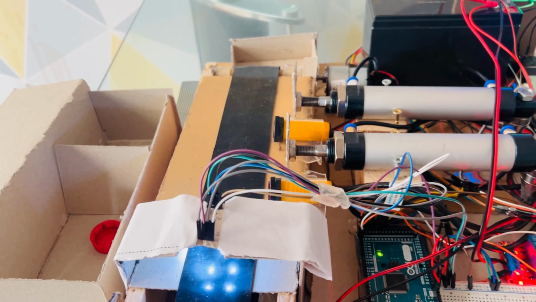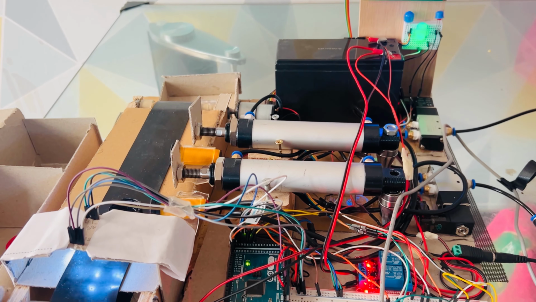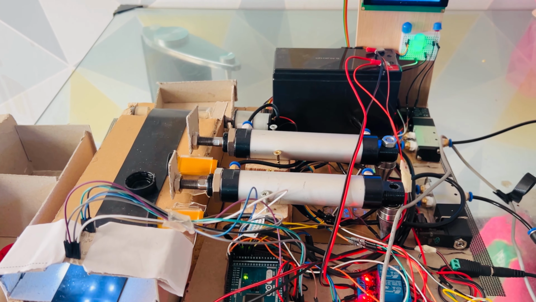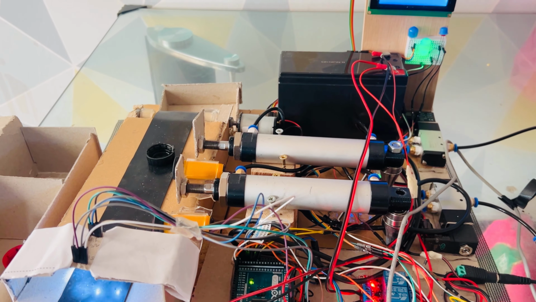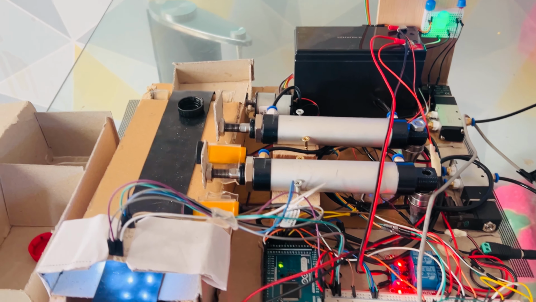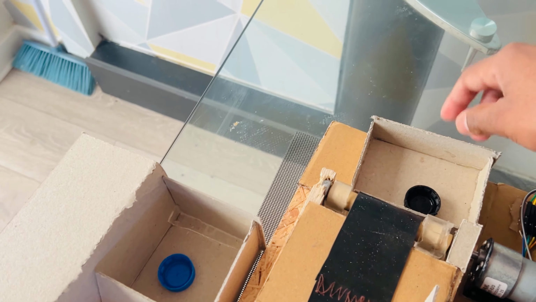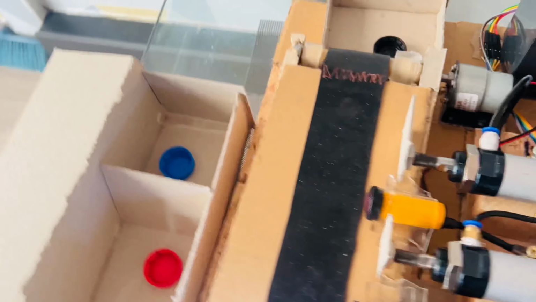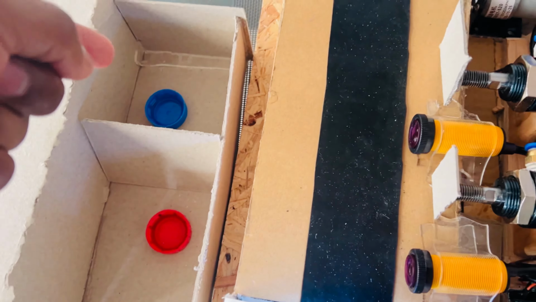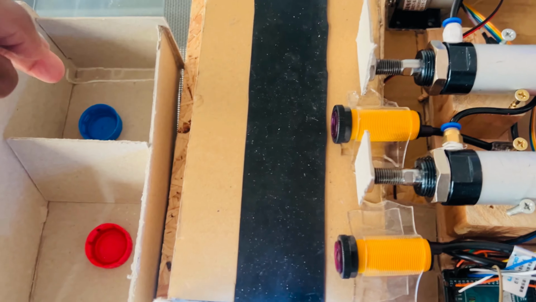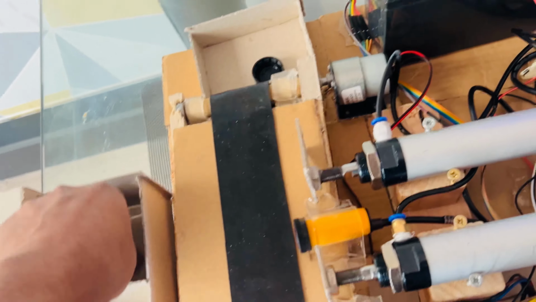The default color is black. So it detects the black color. The system does not work in these conditions. This is considered a default color, and the default product will go to the bin. I put this bin for the default color. Here you can see one product is in bin 2, one in bin 1, and one in the default bin. Let me show you again.